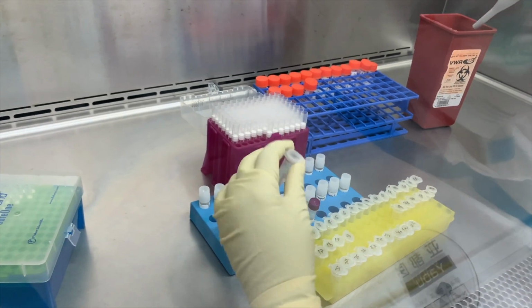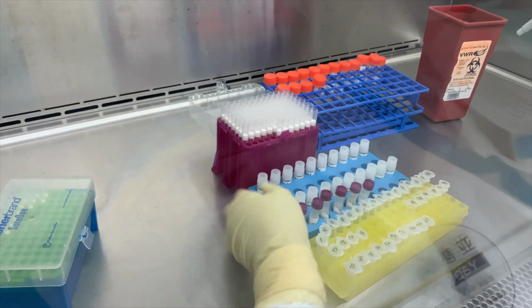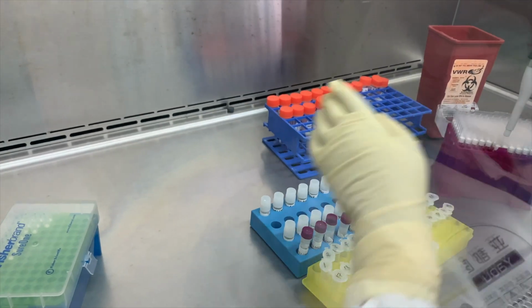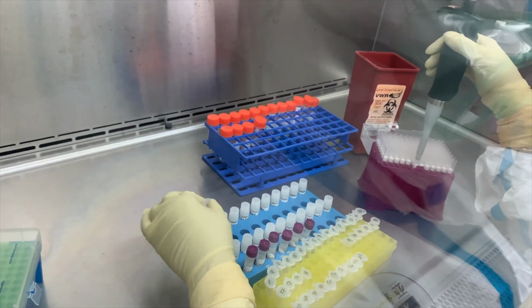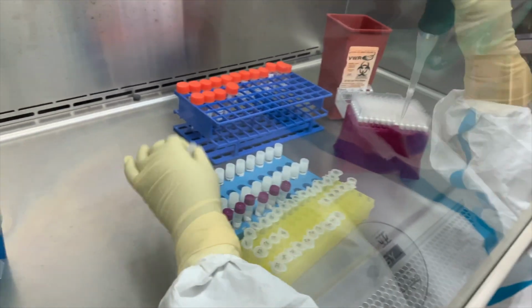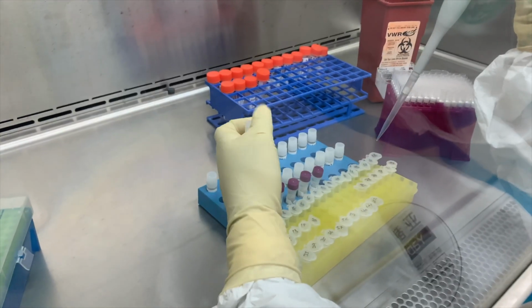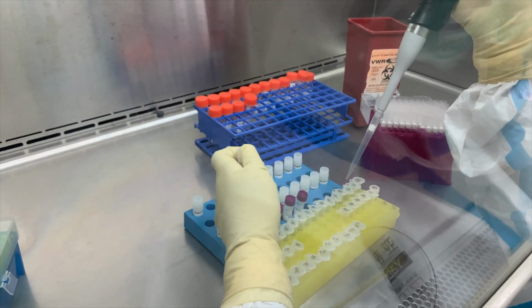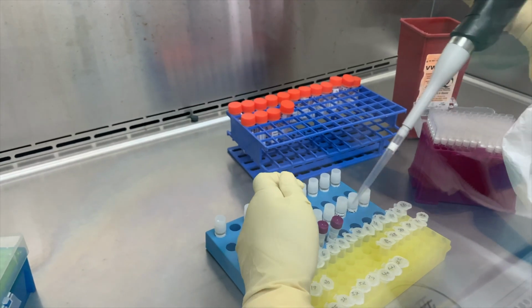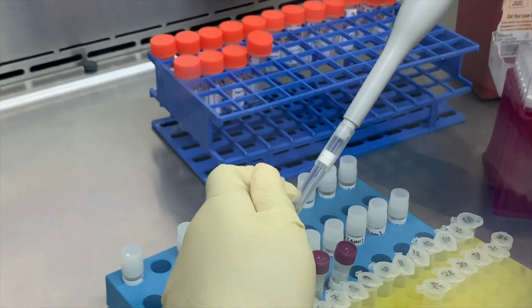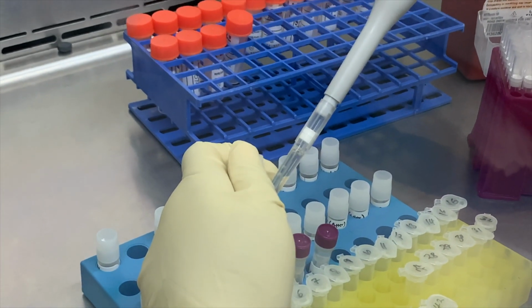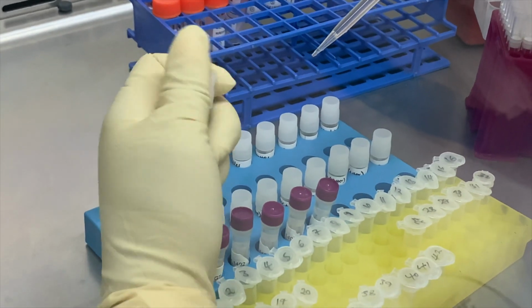Usually when working in science, you always open the tubes with your left hand, because the other hand is holding your pipette. Once you open it, you use your pipette to suction the fluid from inside to a certain volume, depending on the protocol we're using.